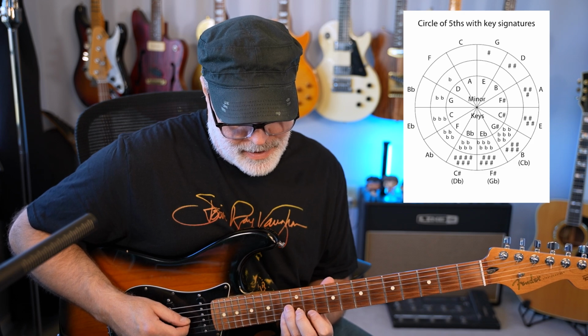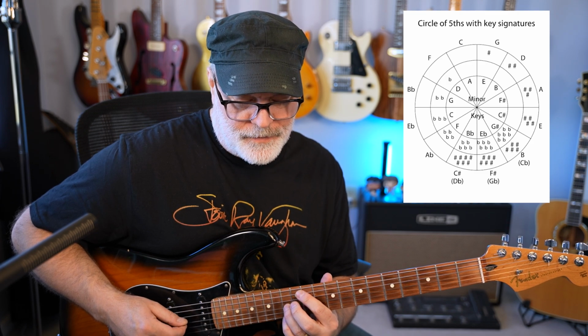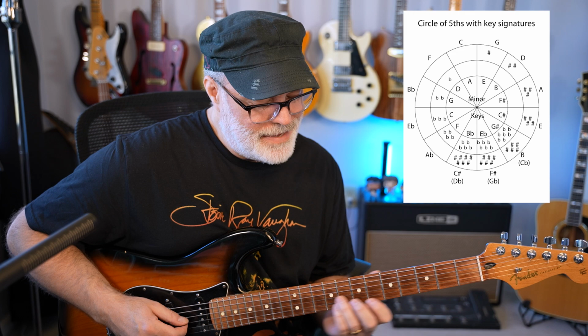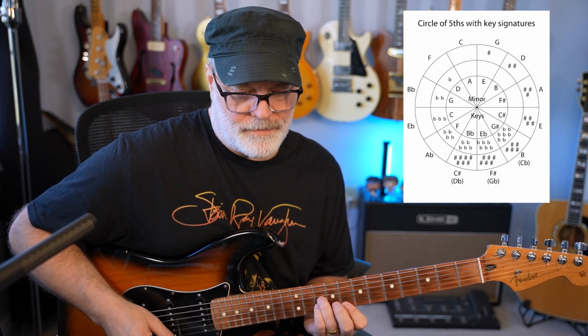I can go up here. I had to think for a second where A flat was, so I thought of this A flat and then went up an octave. And that helped me find it real quick. So here's A flat. Then E flat, B flat, F. Then C. And then come full circle back to G.